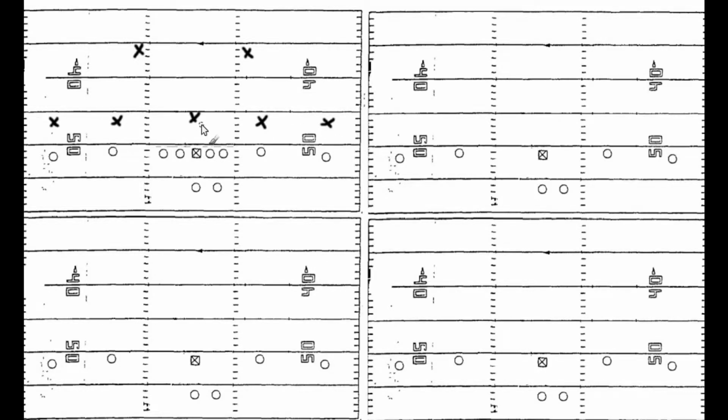But if we're abusing the numbers side of it and we're doing pre-snap reads, I believe it has to be done from spread formations. I think it would be very difficult from tight formations and heavier personnel. Then that's the reading side.